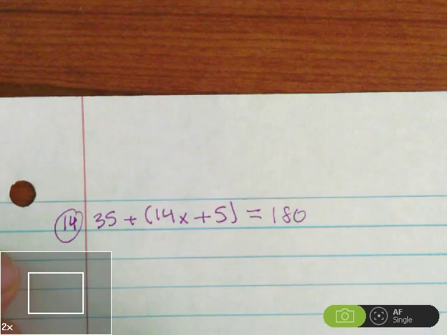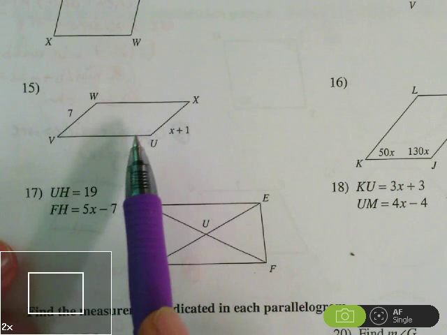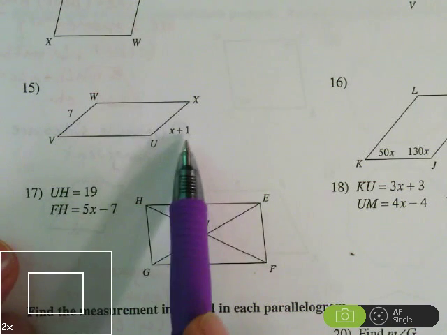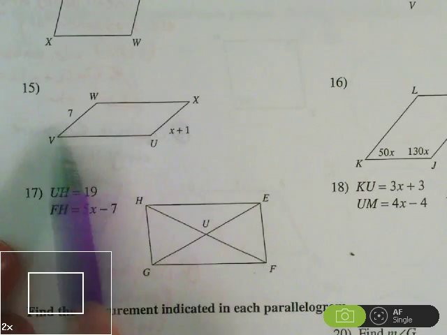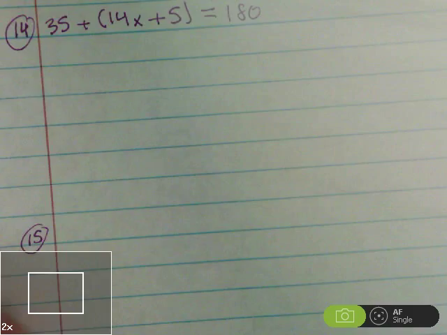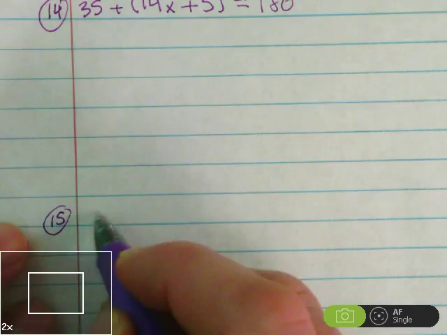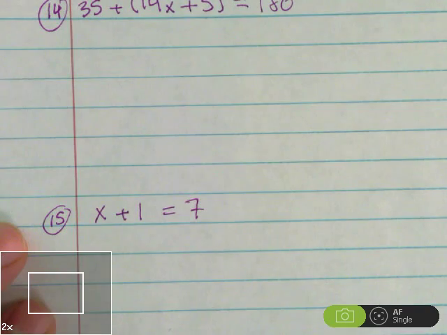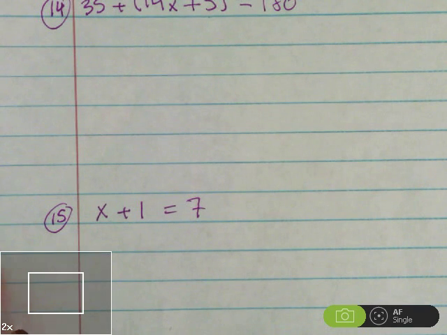Move on to number 15. Number 15, we have a pair of opposite sides. Opposite sides are congruent, so x plus 1 is equal to 7. Number 15, x plus 1 equals 7. All right, move on to number 16.